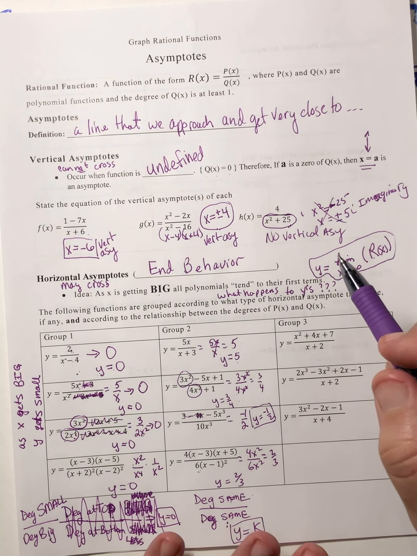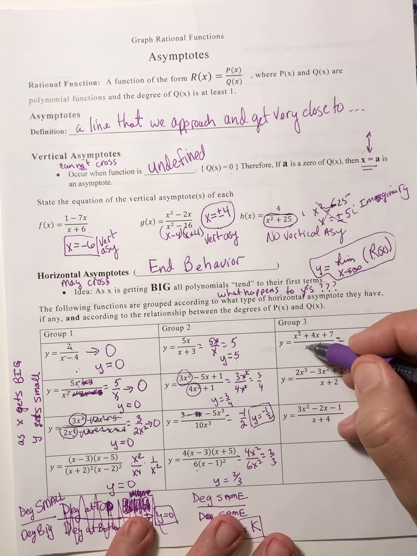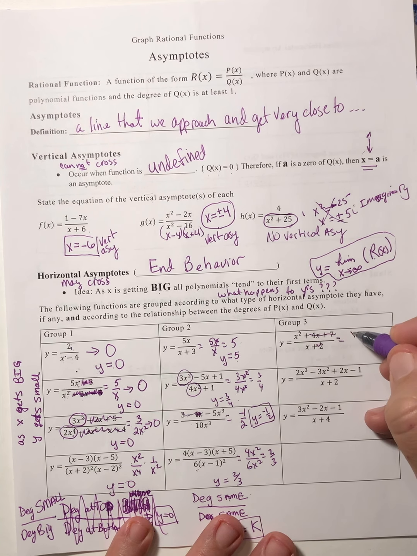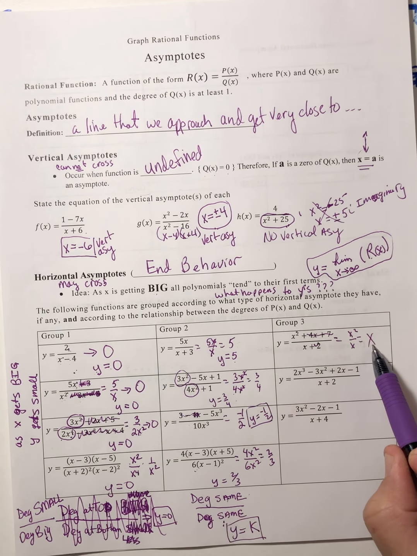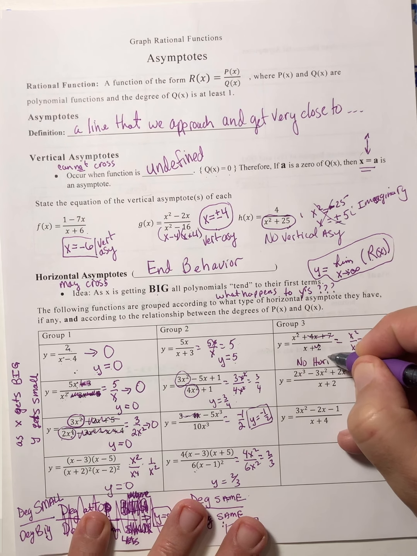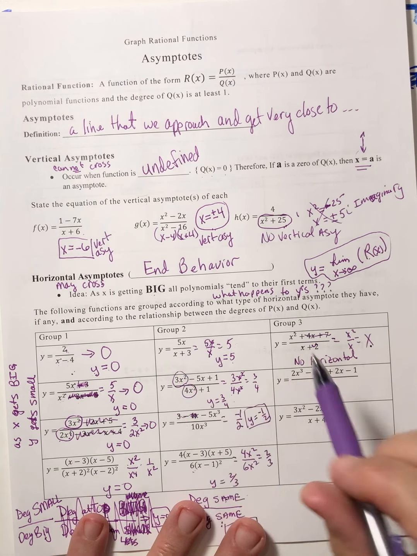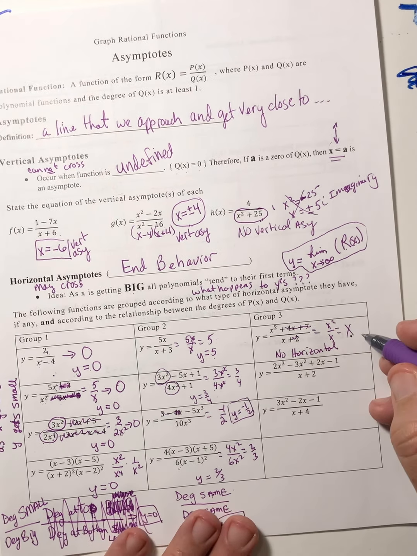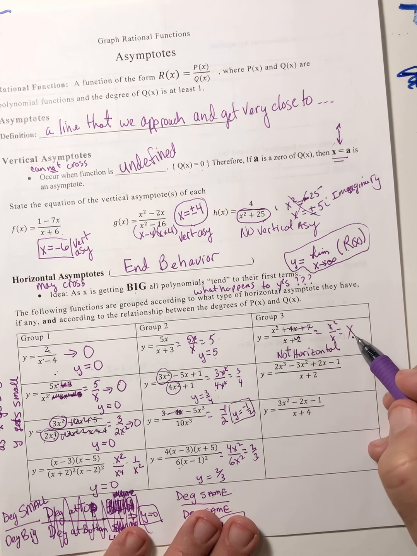All right, group 3. That's all right, x squared over x reduces to x. Is this a horizontal line, y equals x? That's right, that's not a horizontal line. Not horizontal. So therefore, no horizontal asymptote. Y equals x is not a horizontal line.